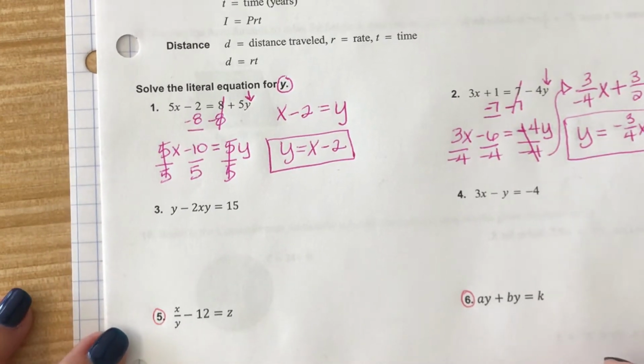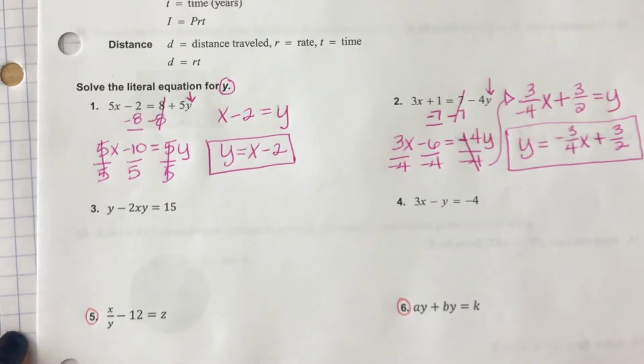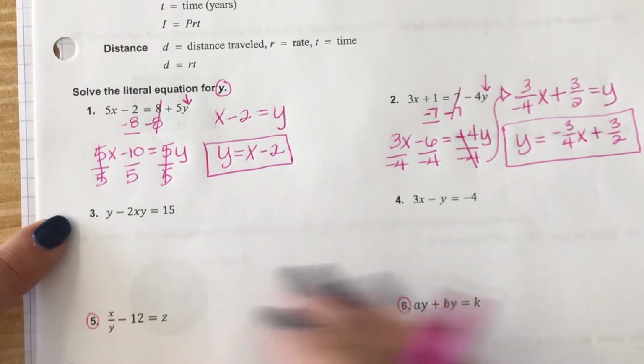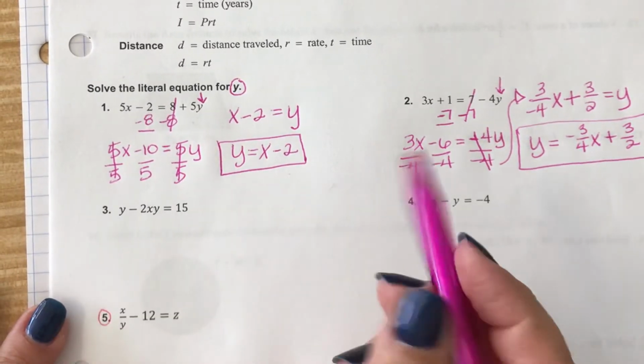Okay, now, number 3 becomes really interesting. I want you to pay really close attention to this one. It's going to help you with several others. But this actually introduces a concept that we're really formally going to go over much more in depth later on in the year. But it does come up here a little bit.